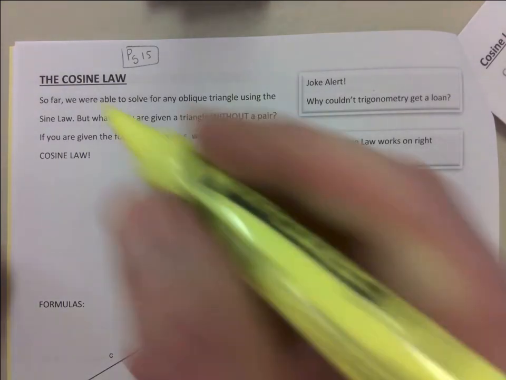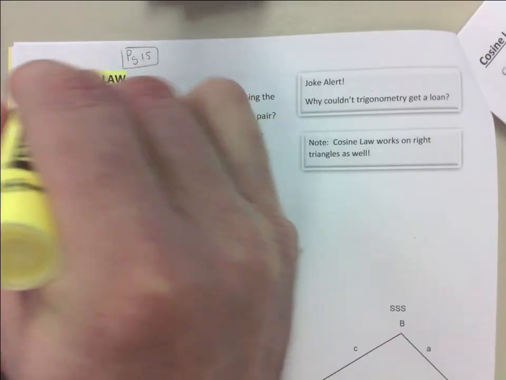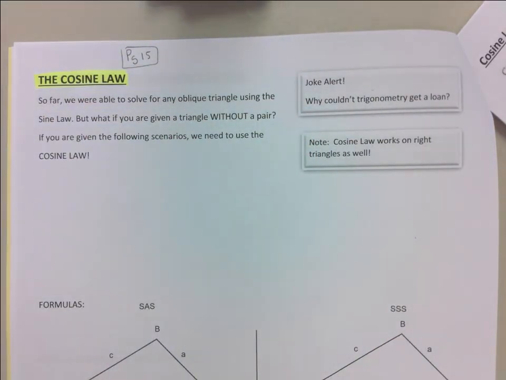Cosine law, page 15. You only need these two to solve any problem in trigonometry, guys. Cosine law, sine law. Sine law, we already know that you need a pair, correct? Cosine law, you won't have a pair. That's when you know it has to be cosine law, okay? That's basically what I narrow it down to.